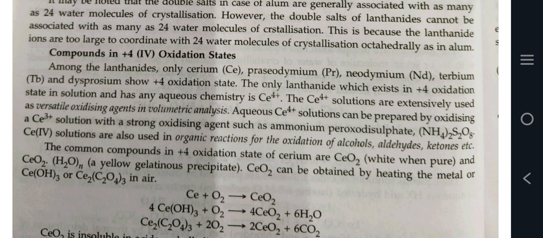This is because the lanthanide ions are too large to coordinate with 24 water molecules of crystallization octahedrally, as in compounds in the +4 oxidation state. Among the lanthanides, only cerium, praseodymium, neodymium, terbium, and dysprosium show the +4 oxidation state.